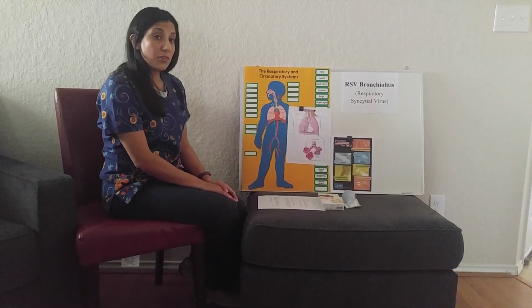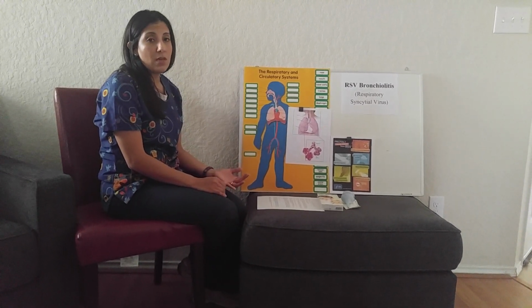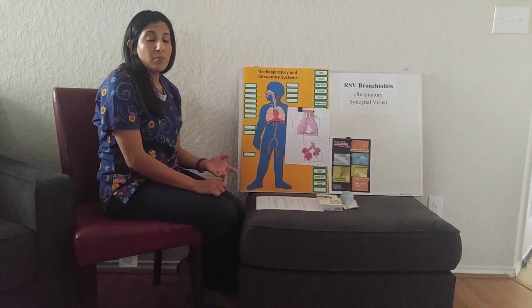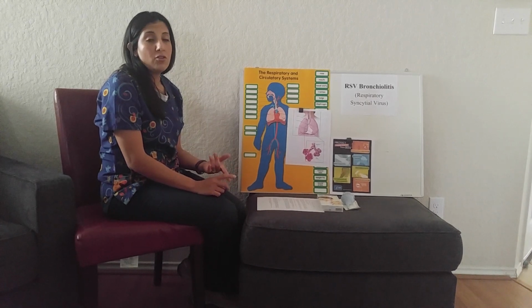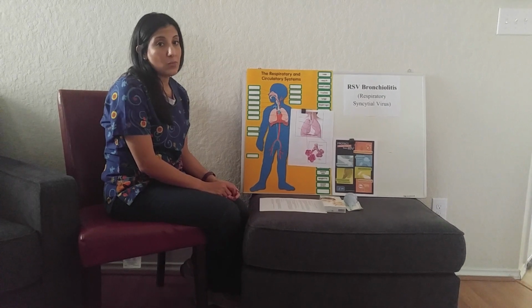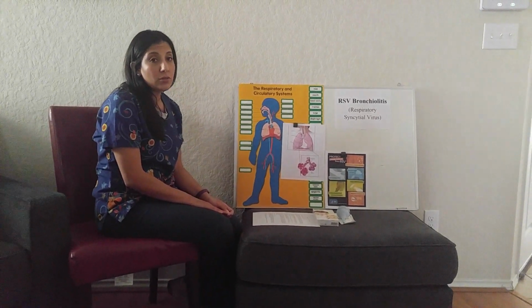Other symptoms that are going to occur aside from the increased mucus production is going to be rhinorrhea, so definitely a runny nose. You're going to have probably a decreased appetite. You're going to have coughing, fever, and occasionally you're going to have some wheezing as well. How long does that last? Well, it can be anywhere to 3 to 7 days usually. But children who have a history of prematurity, chronic lung disease, or even heart disease, and immunosuppression are probably going to have the symptoms a lot longer.